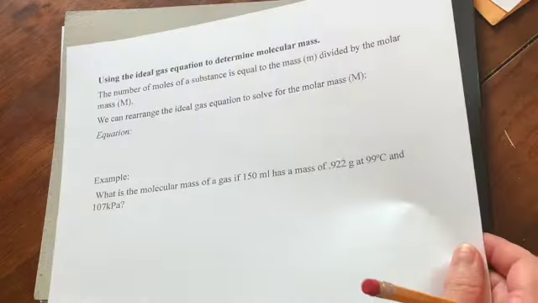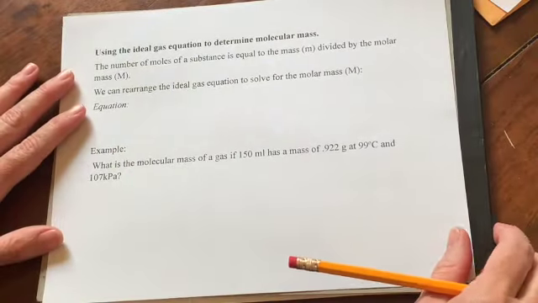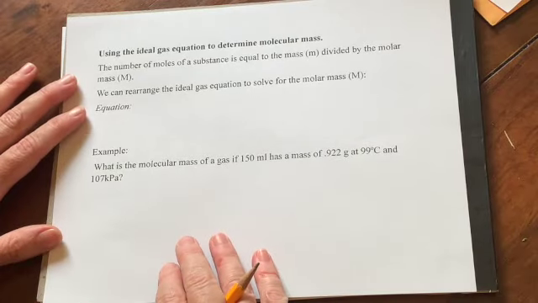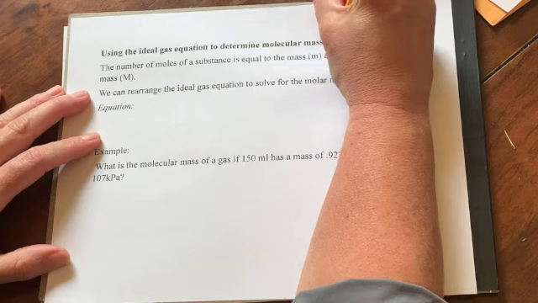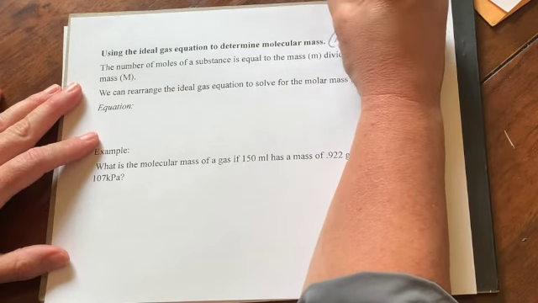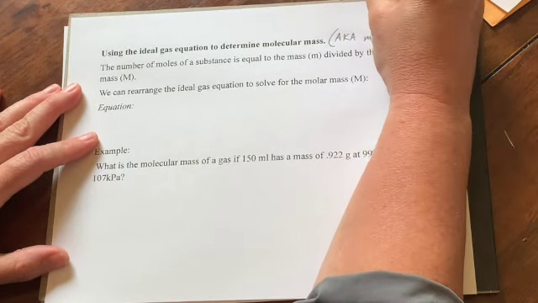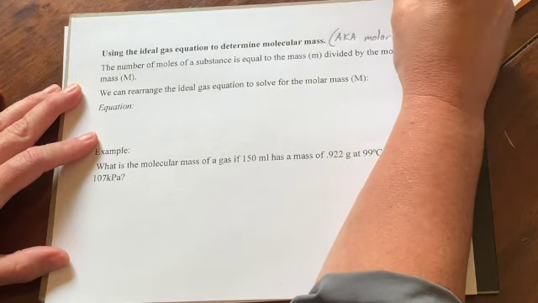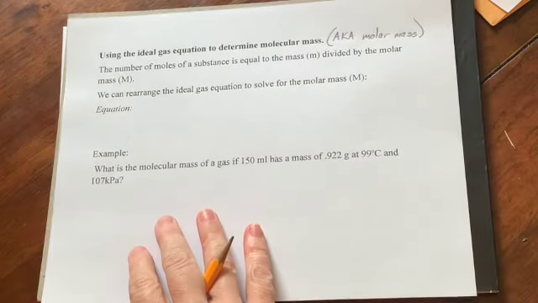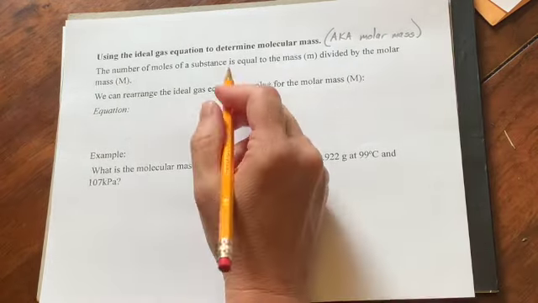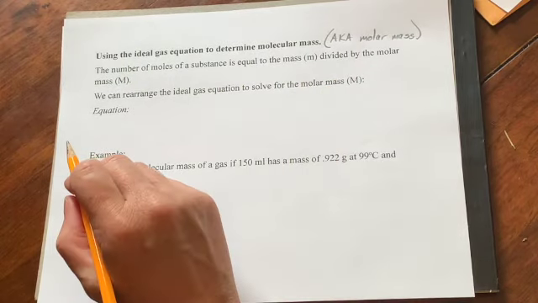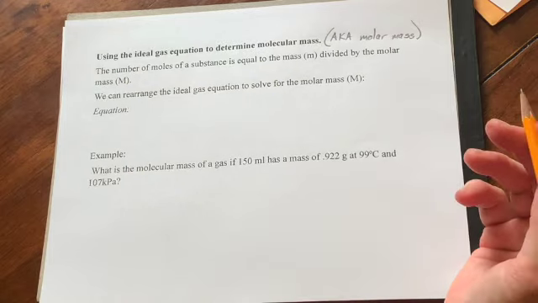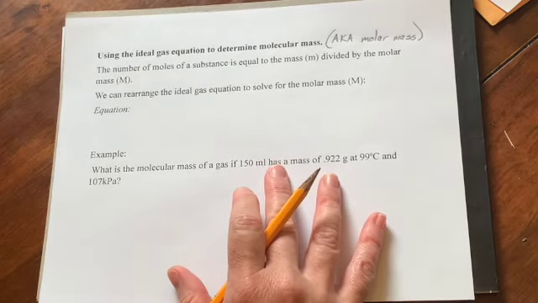So now let's look at another way that we can use the ideal gas equation, and that's to determine molecular mass, also known as molar mass. When we talk about the number of moles of a substance, it's equal to a sample mass divided by the molar mass. This is actually something we've done tons of times throughout our months.